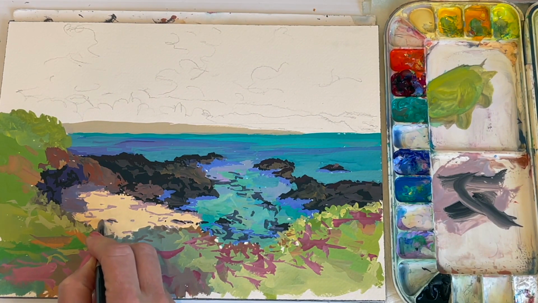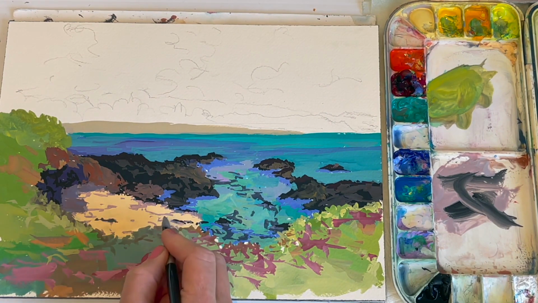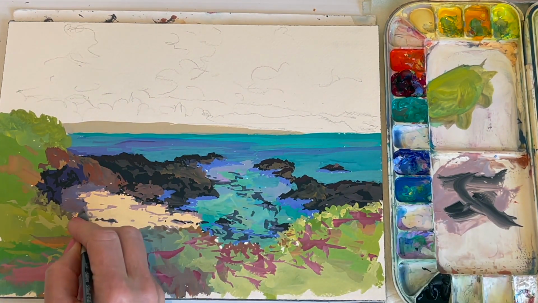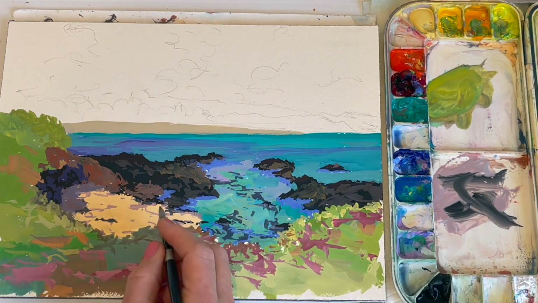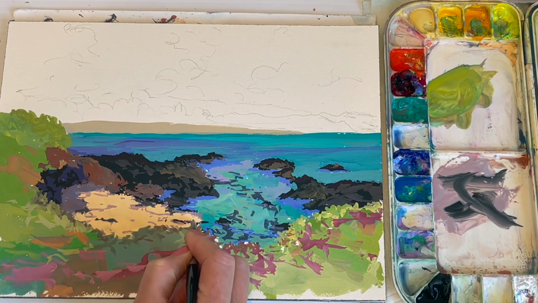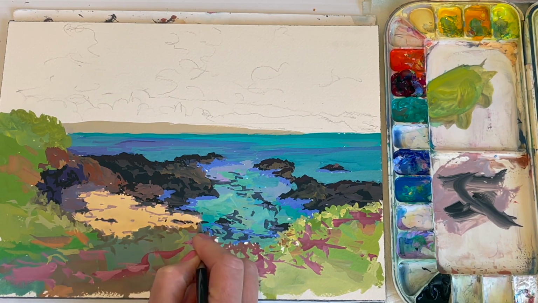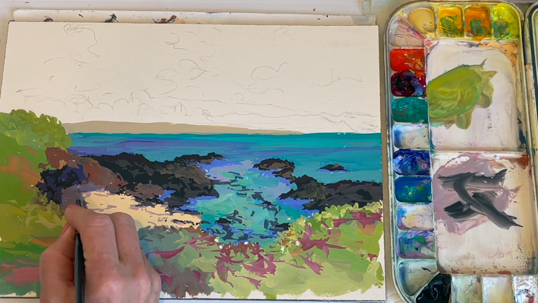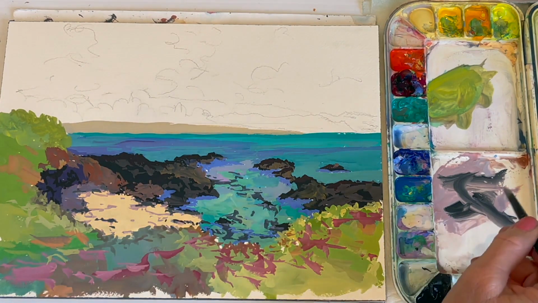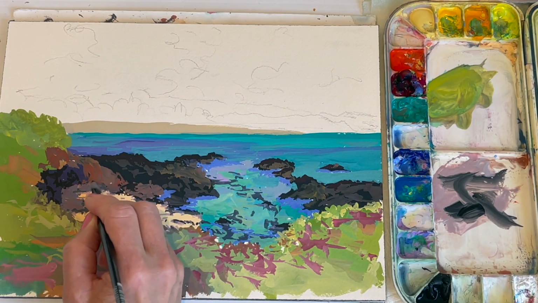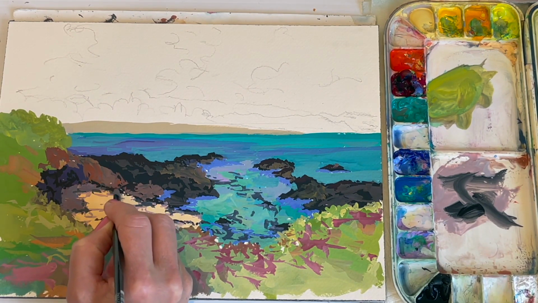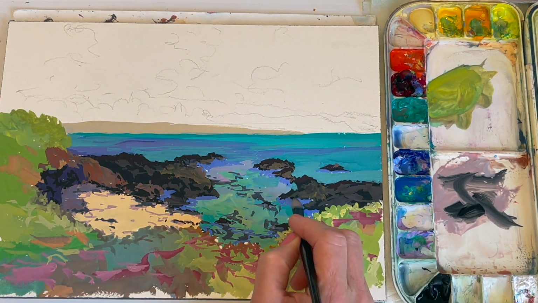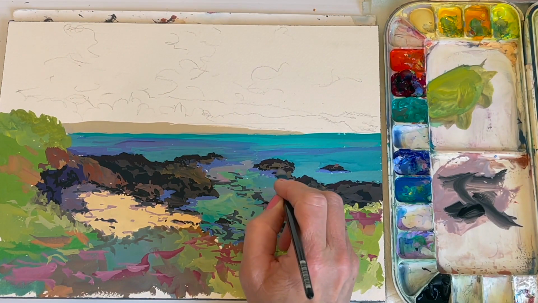And a couple of little darker marks. So I just took the same color and mixed a little bit of black into it. And I'm not going to put much, just a little, just to emphasize the texture a little bit more. There. That looks good. A couple more marks here.